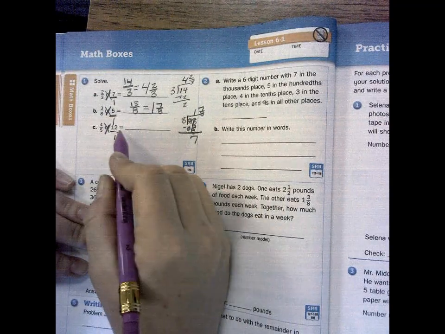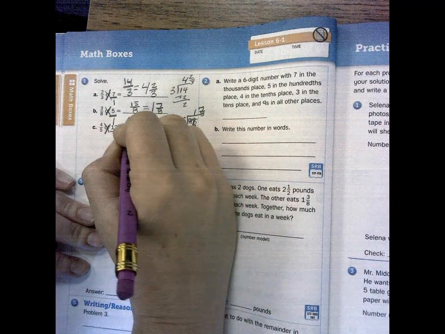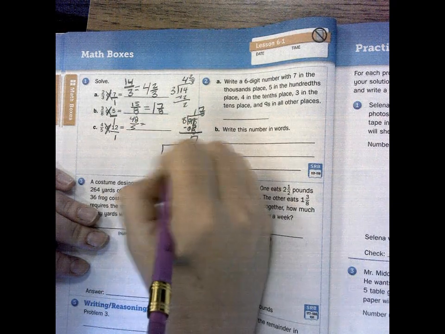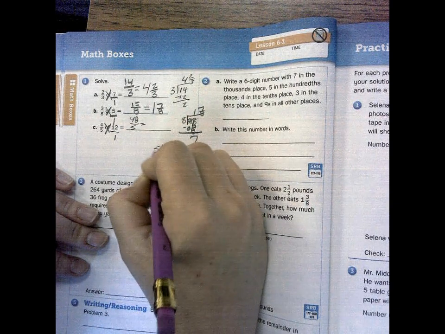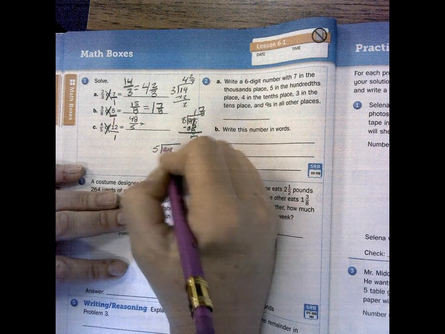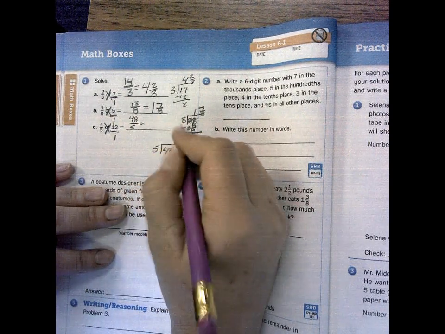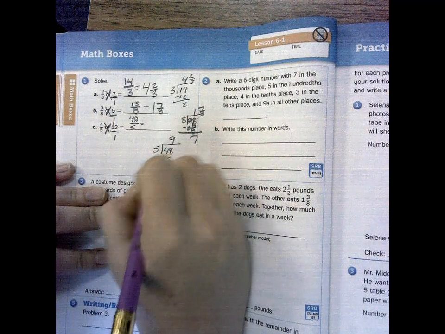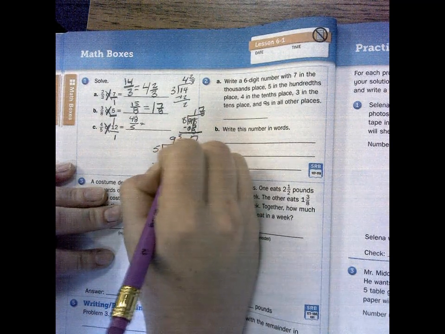All right, 12 times 4 is 48. 5 times 1 is 5, and so we're going to divide. Five times what is close to 48? 5 times 9, that's 45. So we have 9 and 3/5.